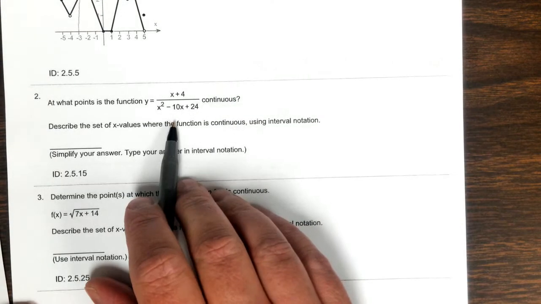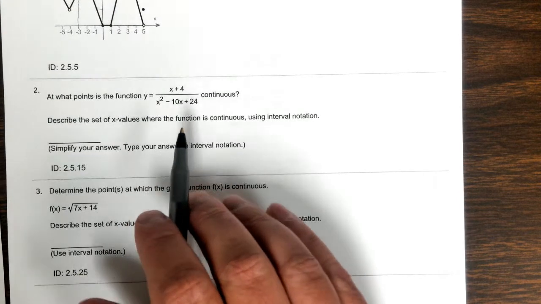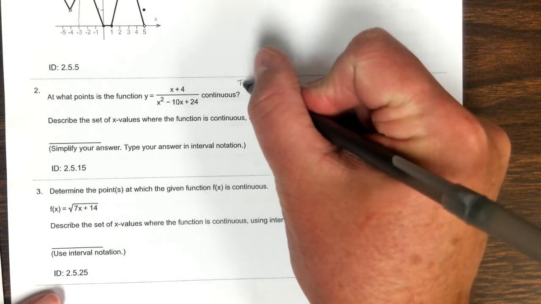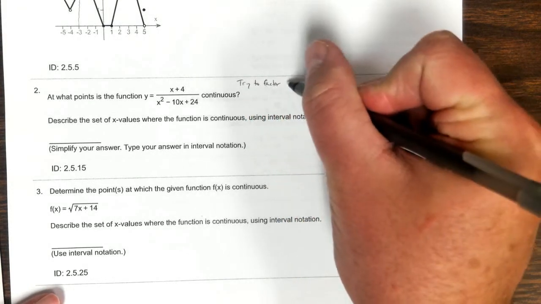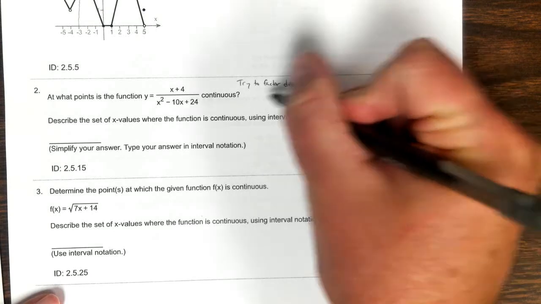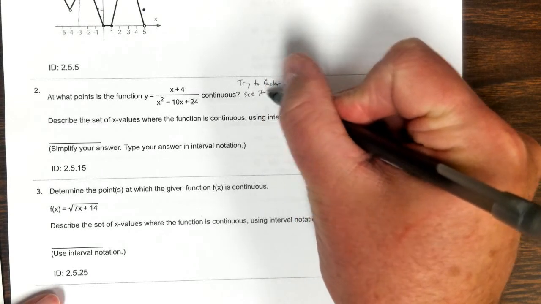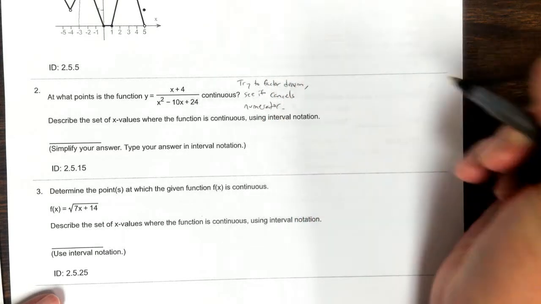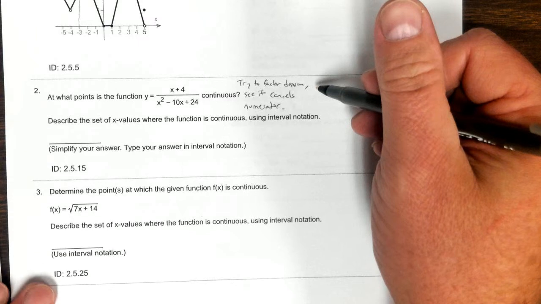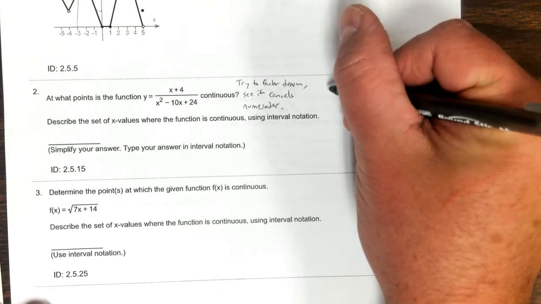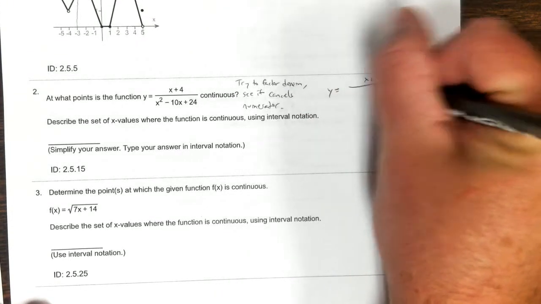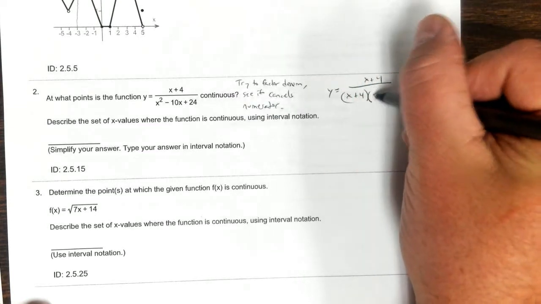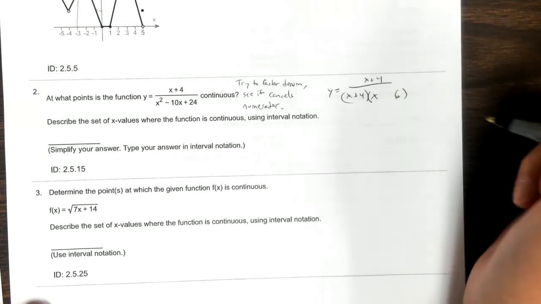The next one says, at what points is the function continuous? So on this one, you could try to factor the denominator and see if it cancels the numerator. Sometimes it does, sometimes it does not. So in this case, we would have y equal to x plus 4 over x plus 4 times, let's see, you'd have to have x here, you'd have to have a 6 here.